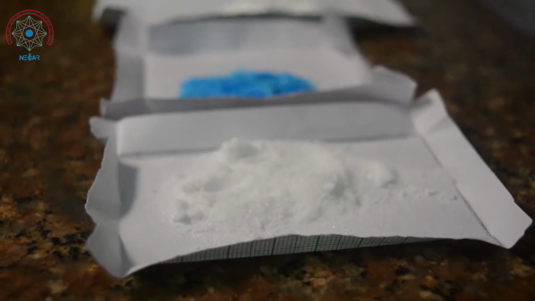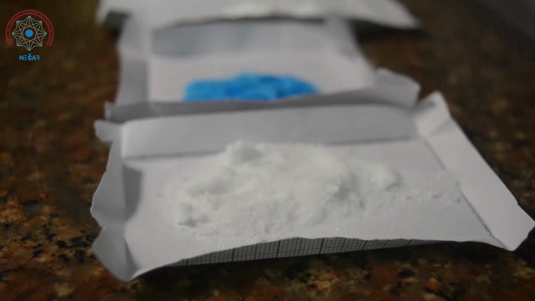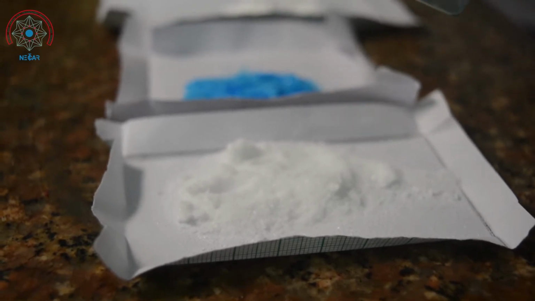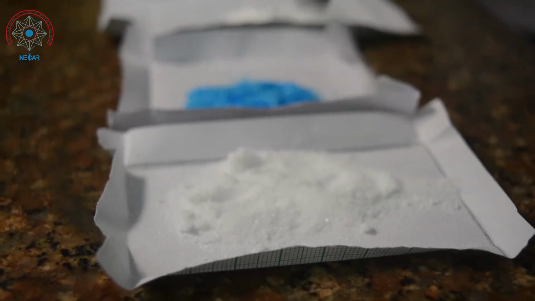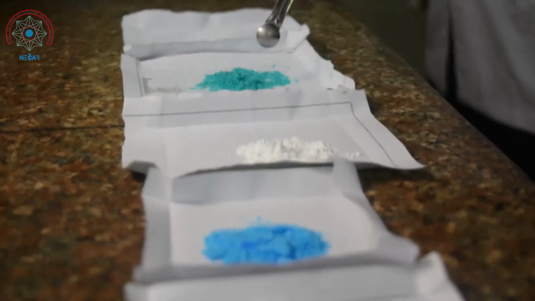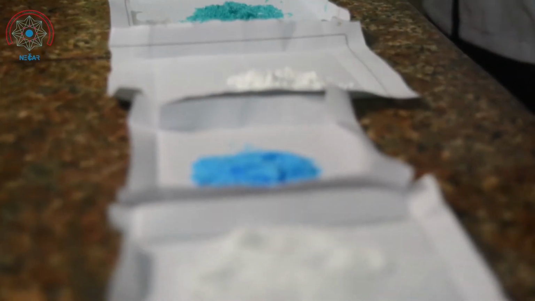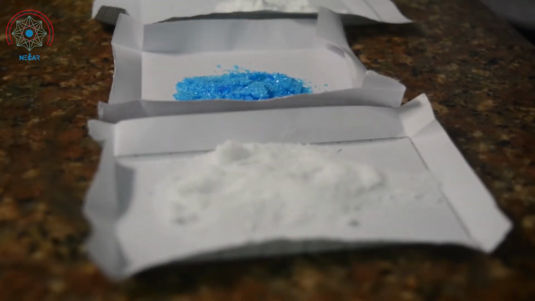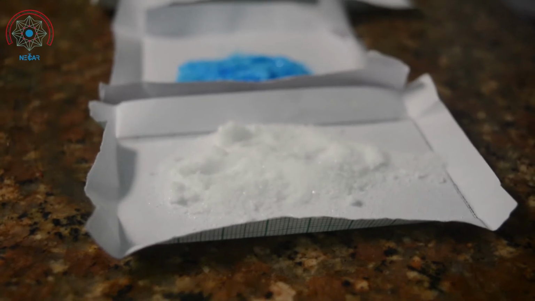In the first step, we have to observe the physical state of these compounds and the color. Here, if you observe, this is white, this is light blue, this is again white, and this is light green. Now we can write that down, along with the physical state, whether it is crystalline or amorphous.